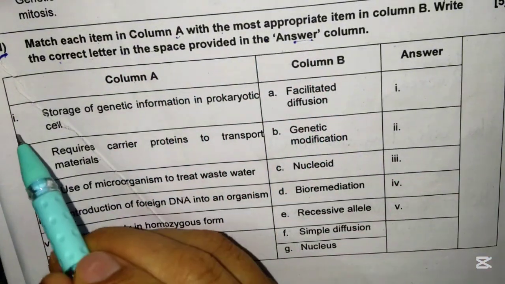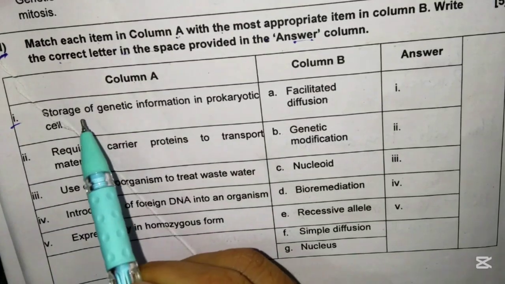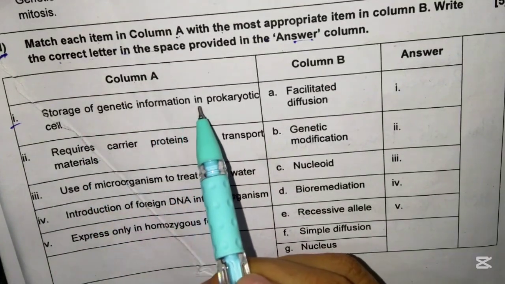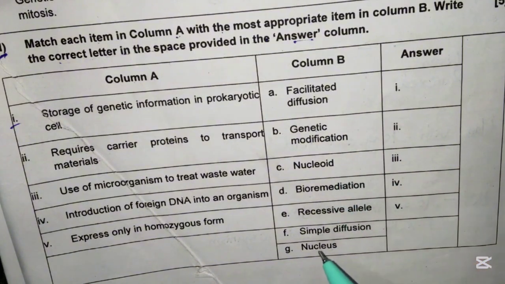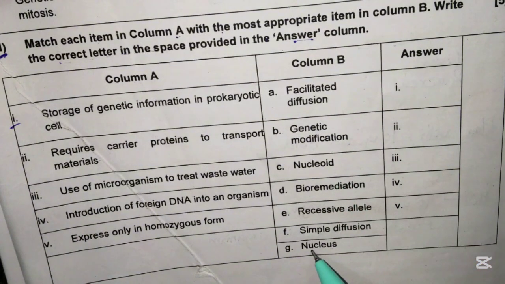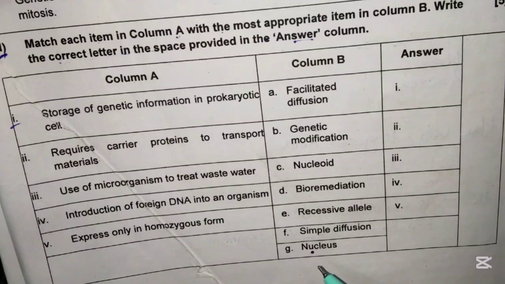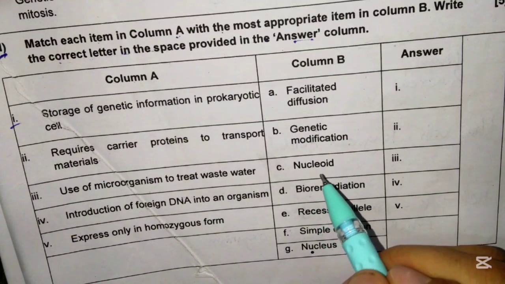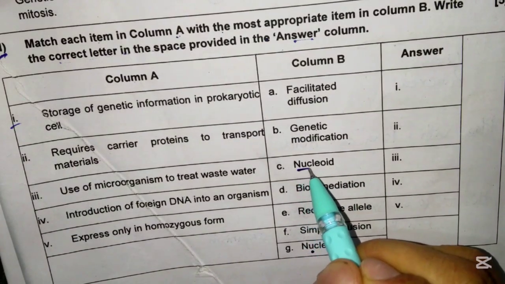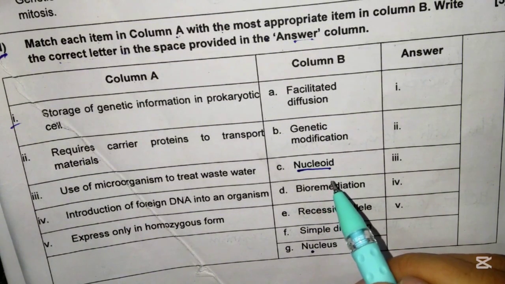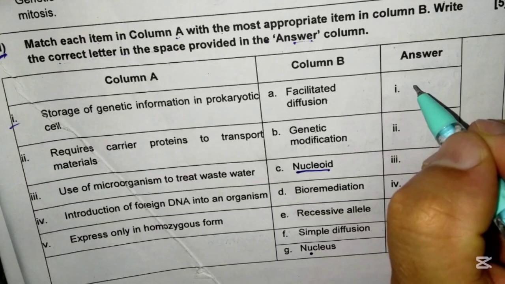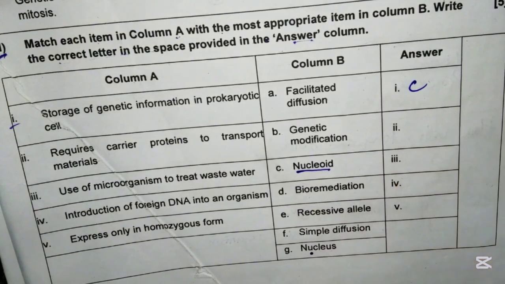So question number 1, storage of genetic information in prokaryotic cell. So option D, prokaryotic cell. Nucleus is the function of storage of genetic information in eukaryotic cell. So in the prokaryotic cell we have nucleoid. In the prokaryotic cell, nucleoid stores the genetic information. So the answer is C.